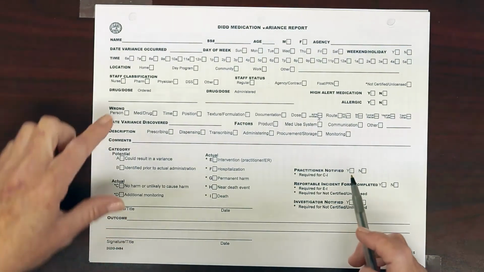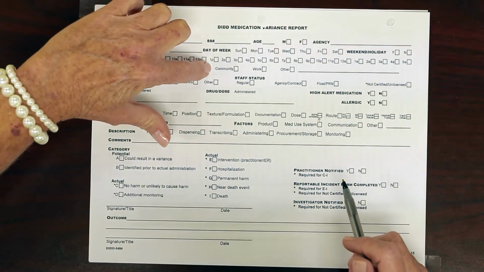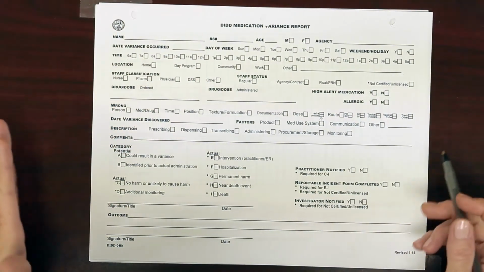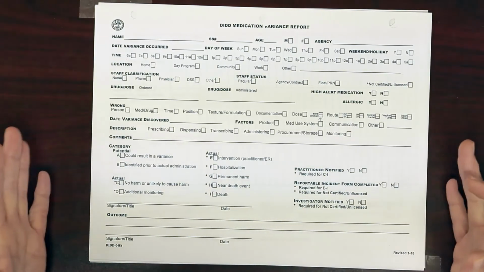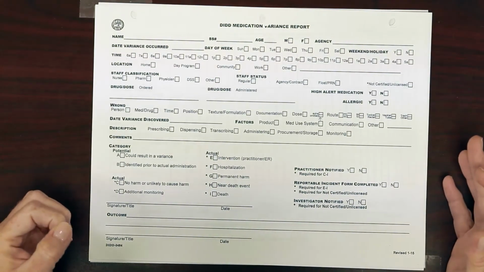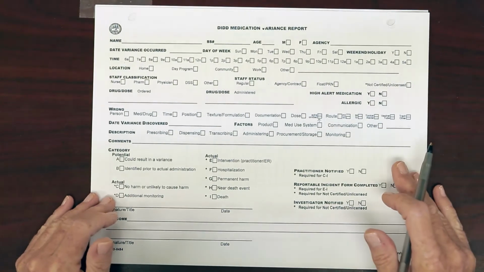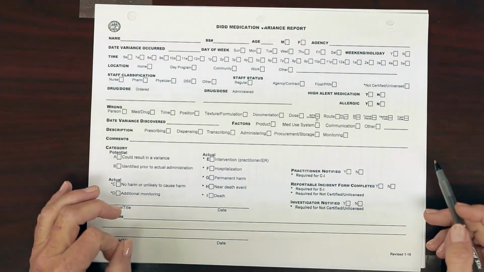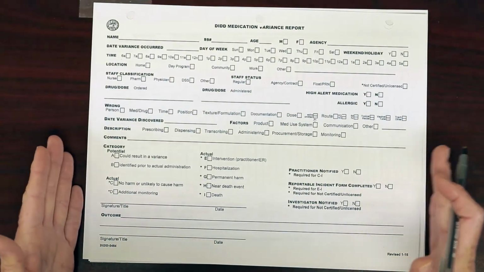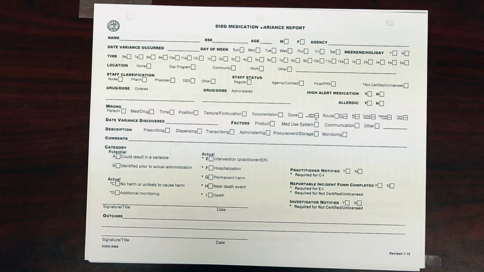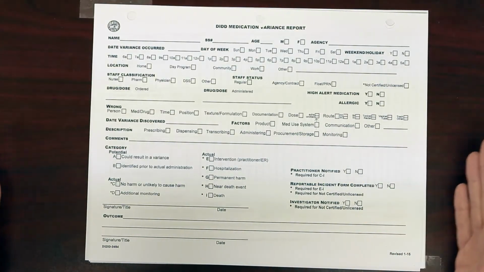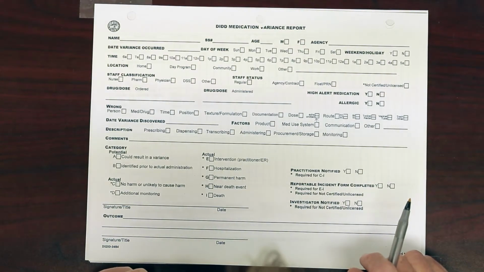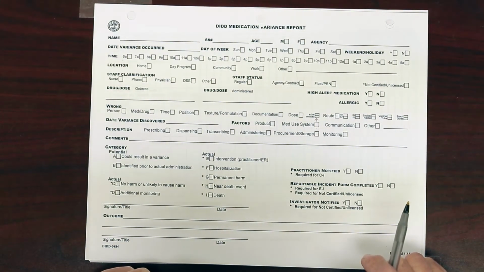In the comment section, remember I said let's give a specific location in the community so that we know what's happening. But also, if you'll notice, on the form, there's no place for the person who's responsible for the med variance. And that's important for us to know because we do have a disciplinary process in place, and we want to make sure that everybody that needs to be addressed or coached or whatever is given that opportunity. So put the name of the person that's responsible for that med variance here in the comment section as well.